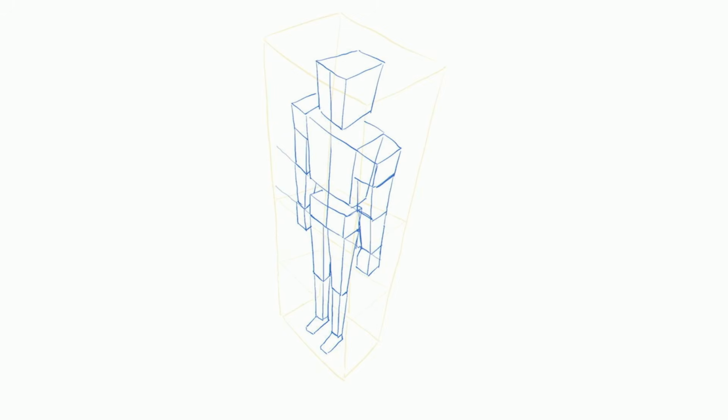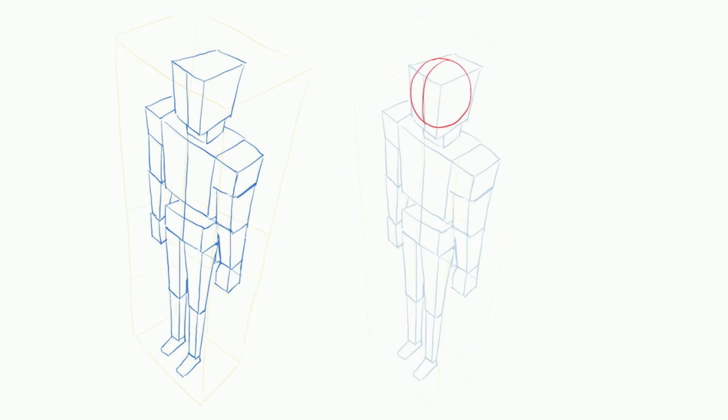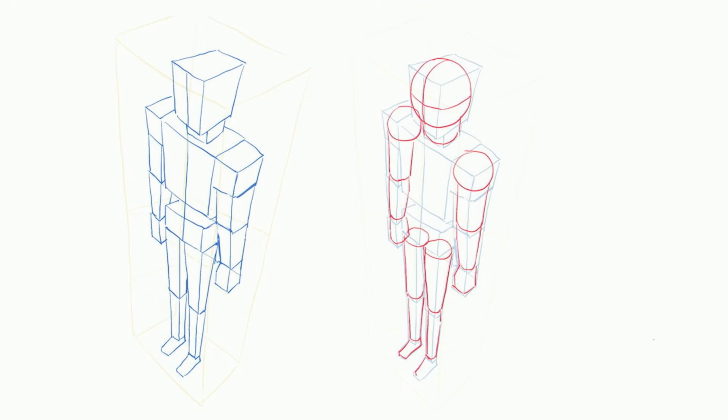For a top-down view like this, the elements at the top are going to appear bigger and the rest consecutively smaller. And after that, use cylinders or spheres for some of these boxes, like spheres for the head and the shoulders, and cylinders for the neck, arms, and legs.